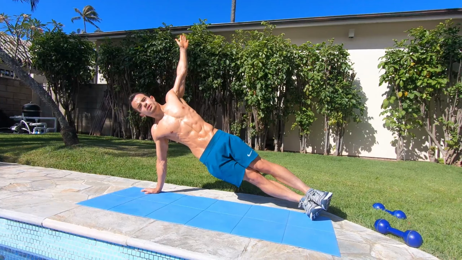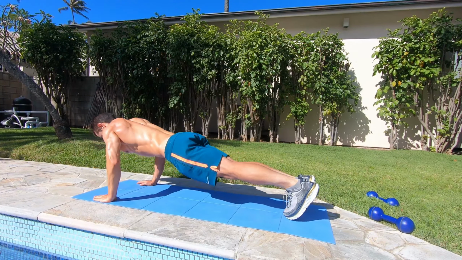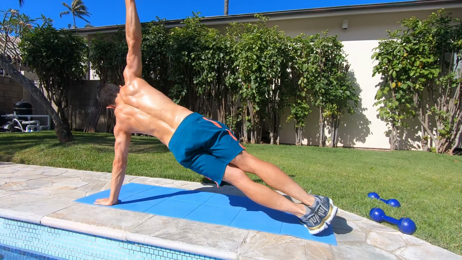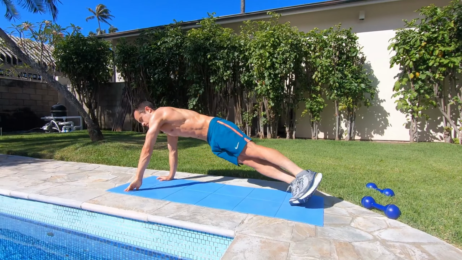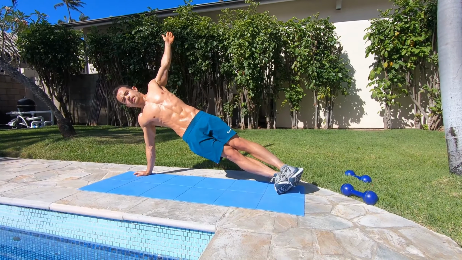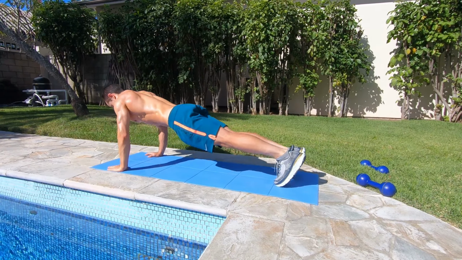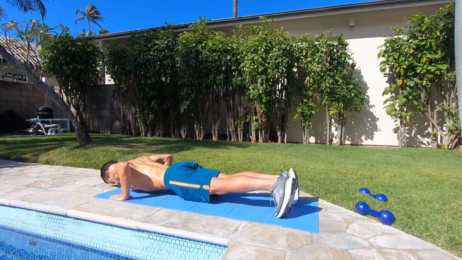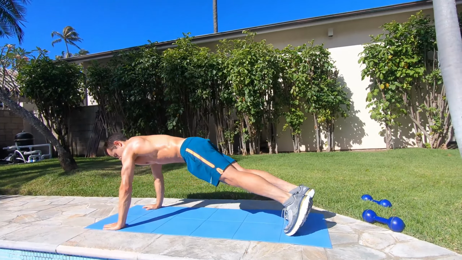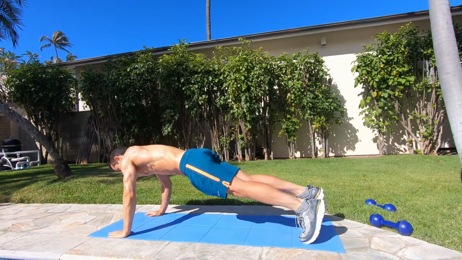If you fall over, if you tumble, that's fine. Putting all your body weight onto one shoulder like this is really going to help build the strength in the shoulder joint. More of a rolling onto your shoulder like that makes it balanced.